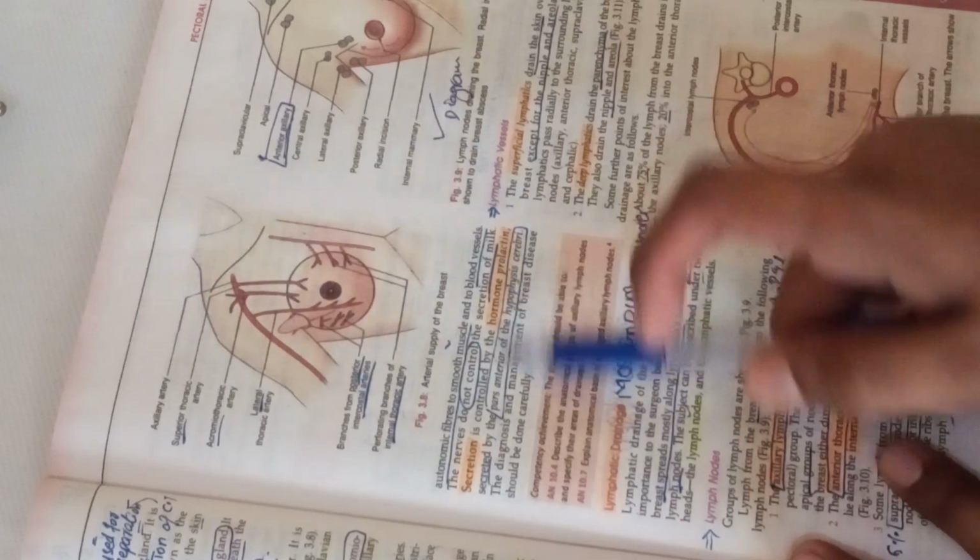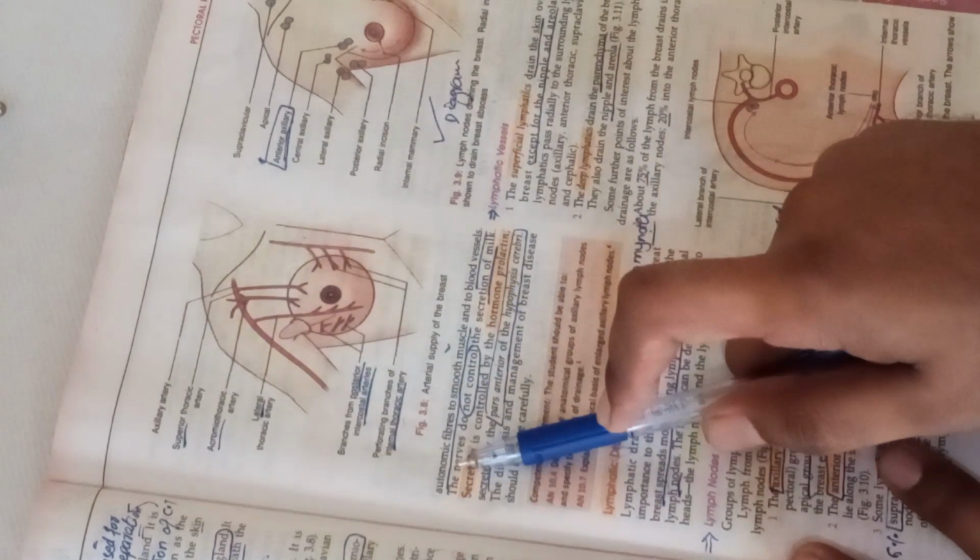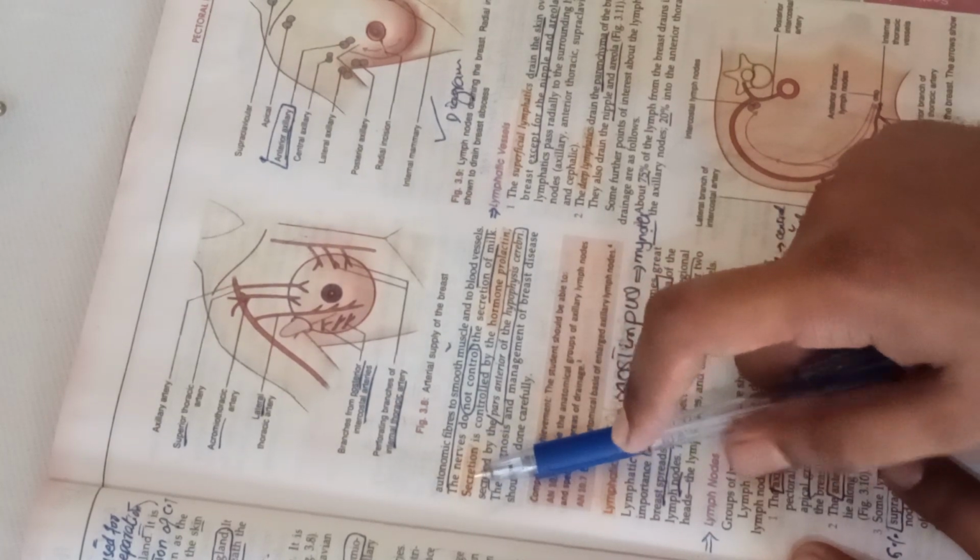Autonomic fibers, MCQs come like this. Prolactin secretion is controlled by the hormone prolactin, but the secretion is not controlled by the nerves. This is an MCQ, and it is an important MCQ.